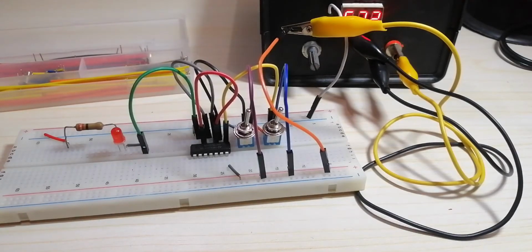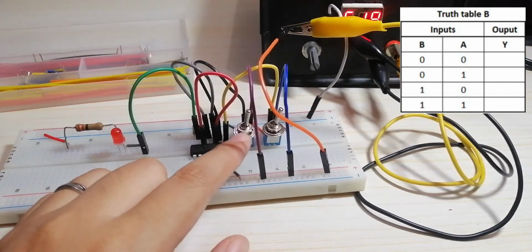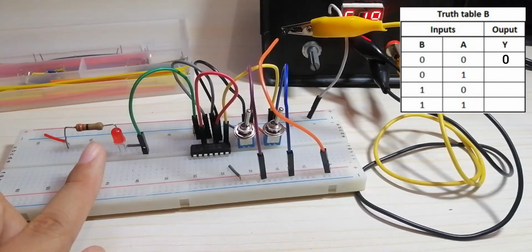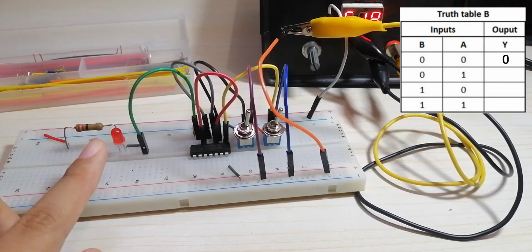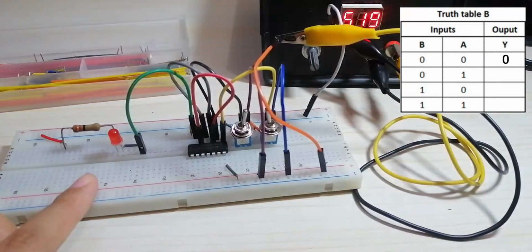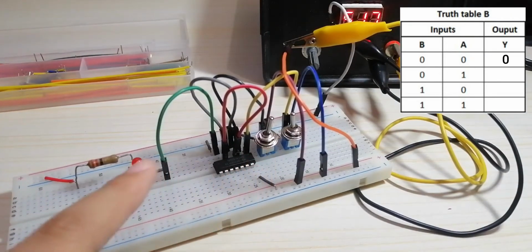So let's check our truth table for this figure. If both switches, switch A and switch B, are at logic 0, our output also is at logic 0. But when switch A is at logic 1 and switch B is at logic 0, the output also is at logic 0.